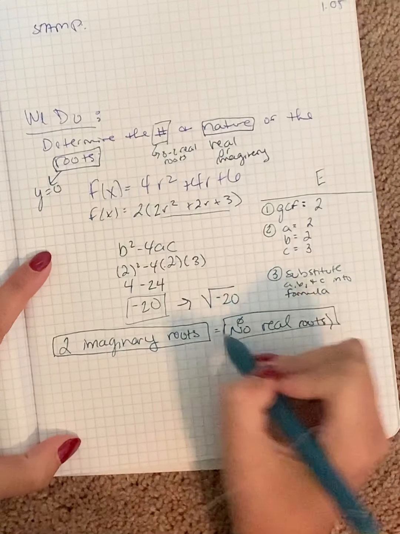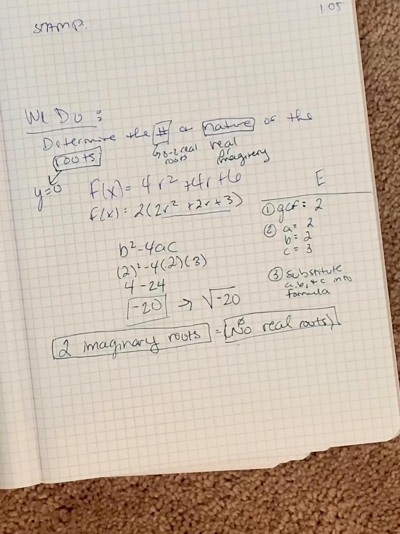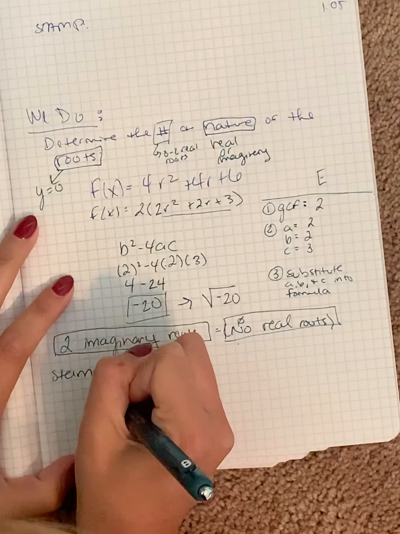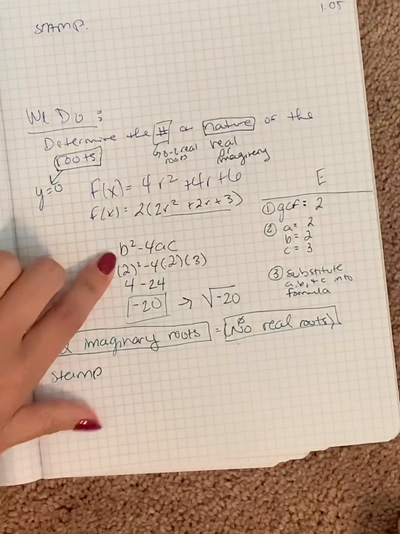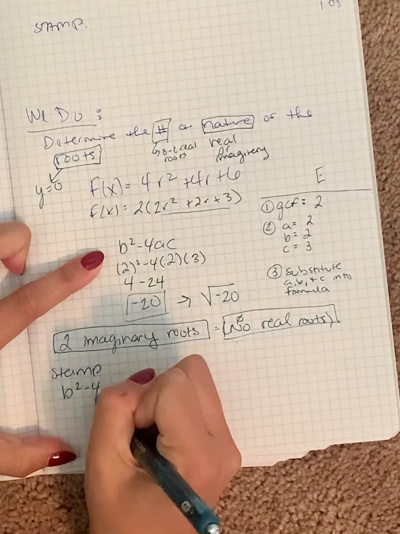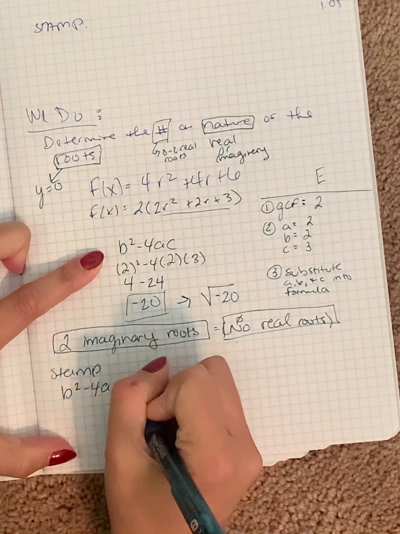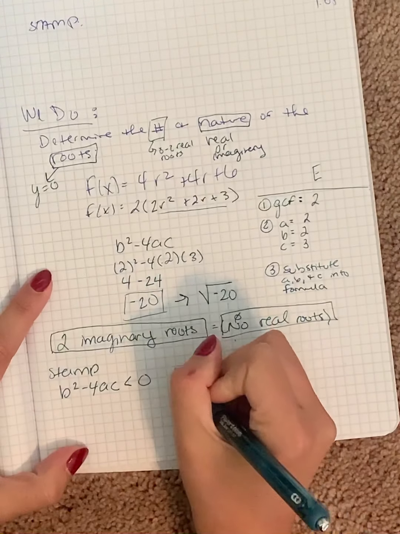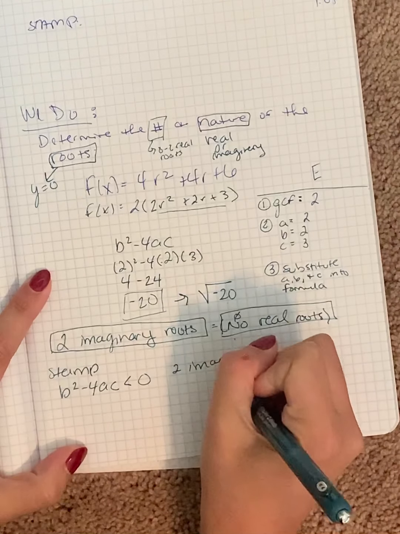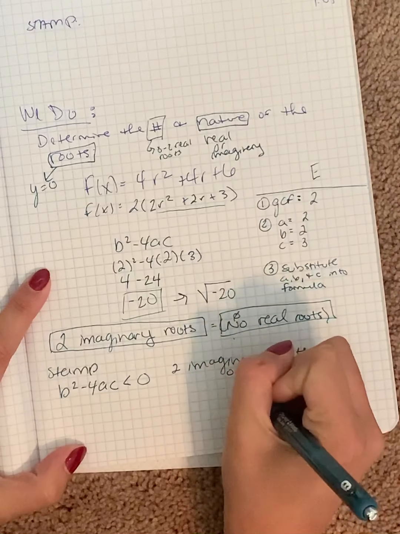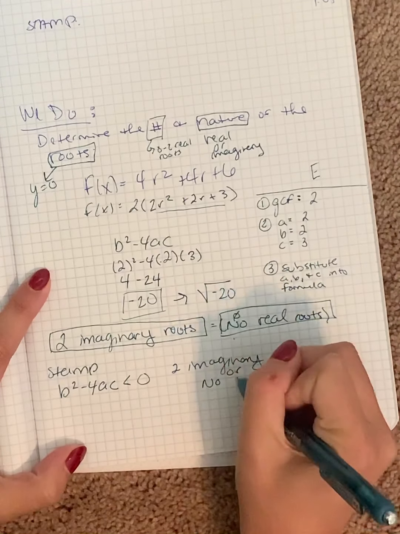They're the same thing. Great. So I'm going to just stamp this for myself: if I use this b squared minus 4ac, and it's less than 0, so it's negative, I'm going to have 2 imaginary roots or no real roots.